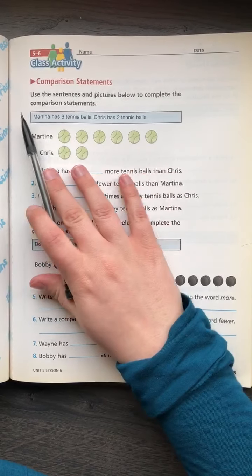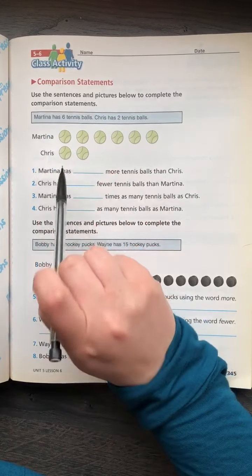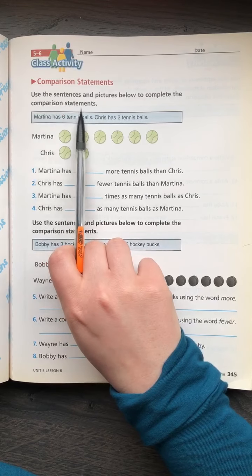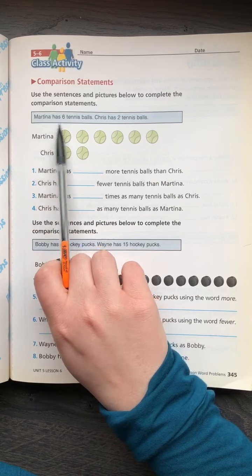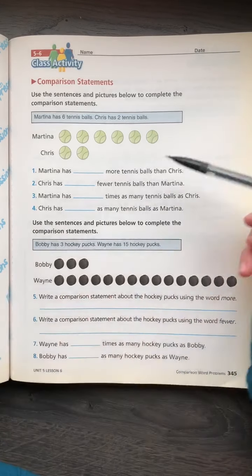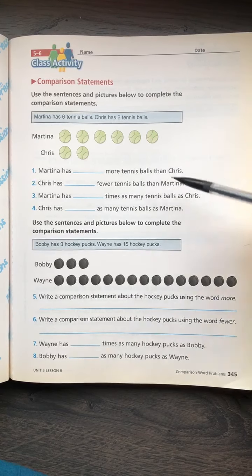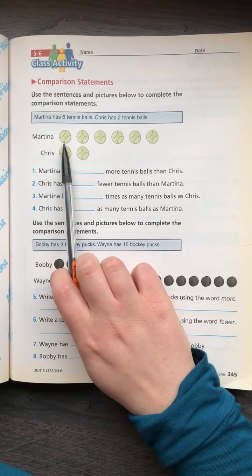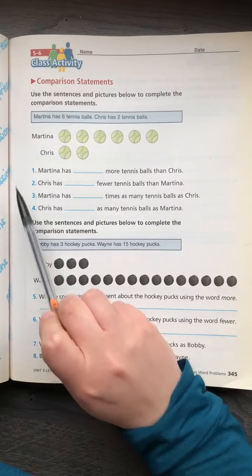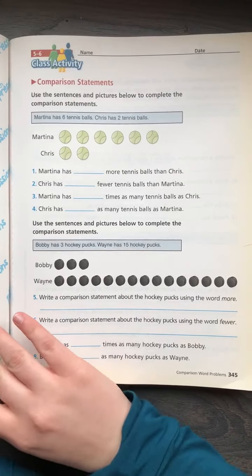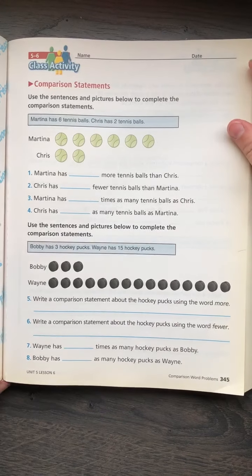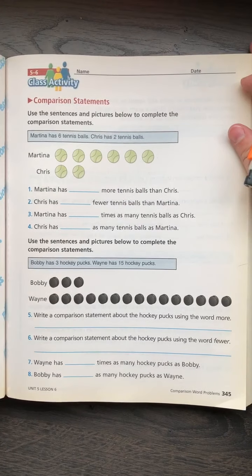Up on top are directions for comparison statements. Use the sentences and pictures below to complete the comparison statements. Martina has 6 tennis balls. Chris has 2 tennis balls. So here they show them compared. Martina has 6. There's 6 tennis balls here. Chris has 2. So now we have 4 questions about these. So let's read them and start out. Make sure I have my page on the camera here.